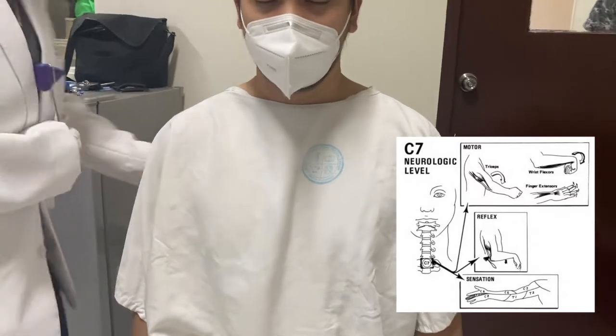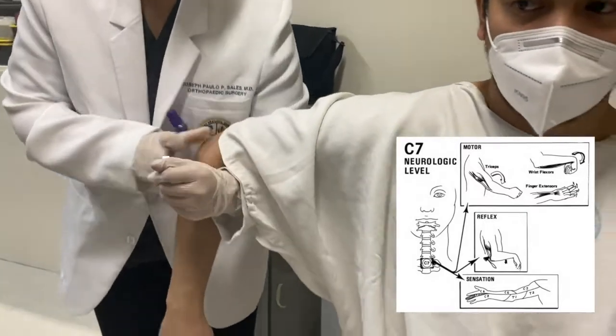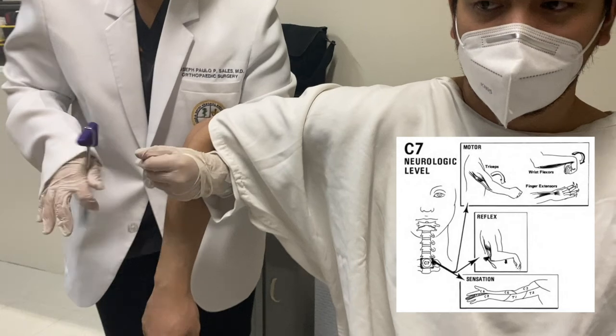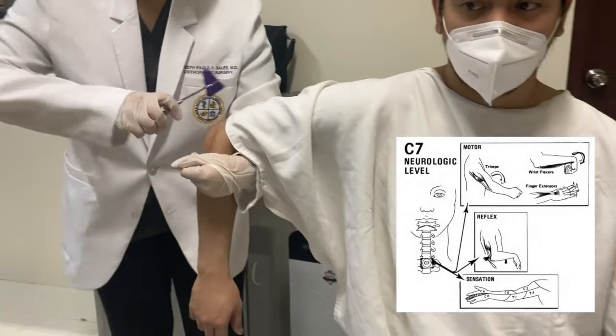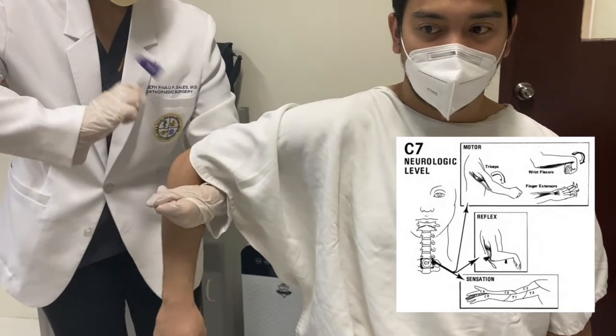To test the triceps reflex, grasp the inner aspect of the arm. Instruct the patient to fully relax the arm. To elicit a jerk, tap the triceps tendon with the reflex hammer just proximal to the olecranon, where the tendon crosses the olecranon fossa.